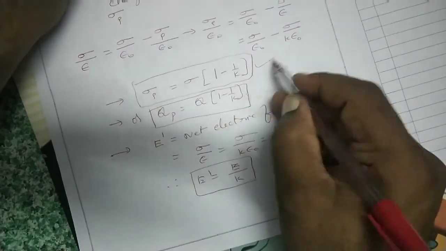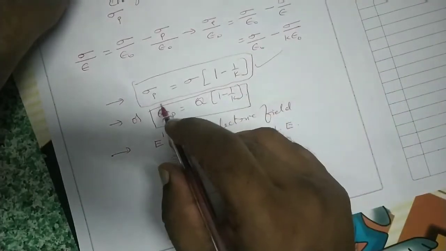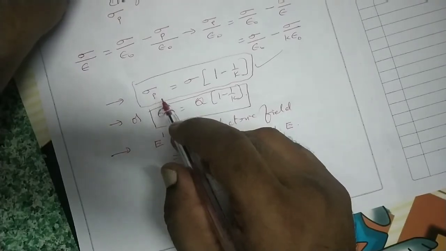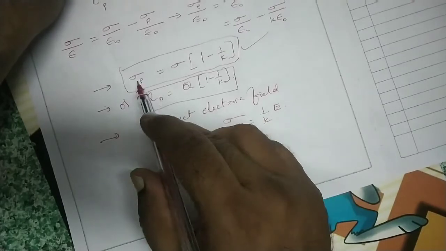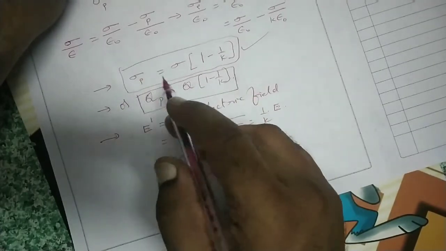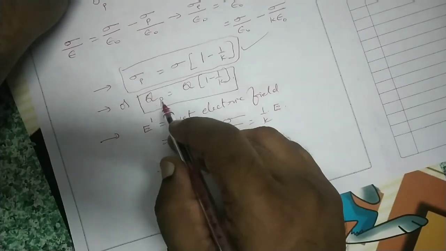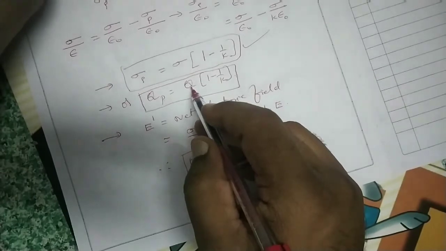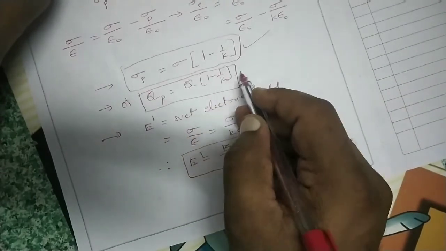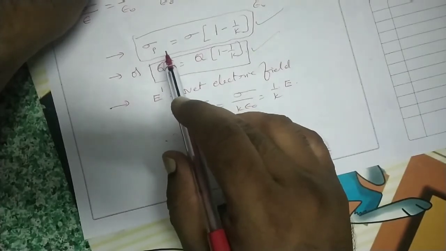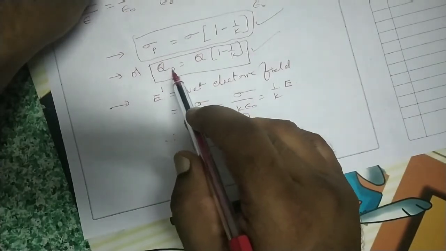This is one formula we got, for what? To find out surface charge density due to polarization. Similarly, if you multiply area on both sides, then area into charge density will become charge. Means polarized charge QP is equal to capacitor plates charge Q into 1 minus 1 by K. In that way, two equations we got. One for polarized charge density, other is for polarized total charge.